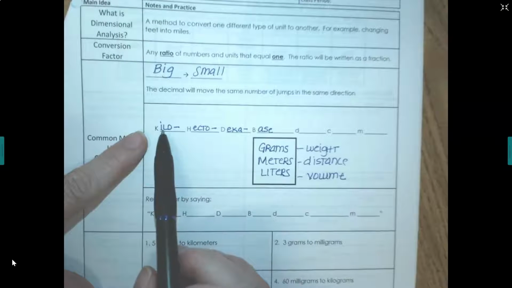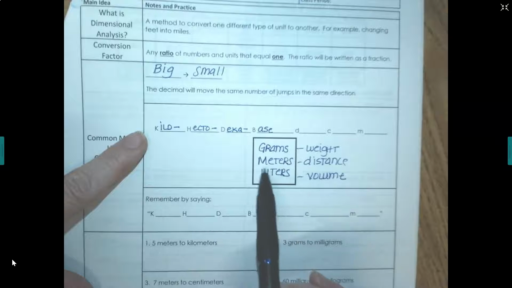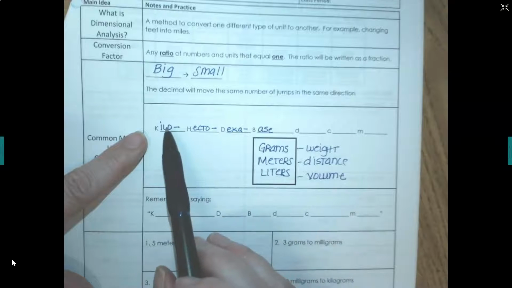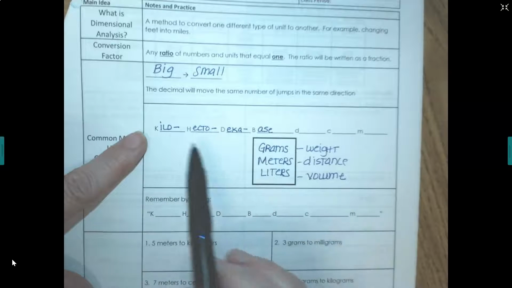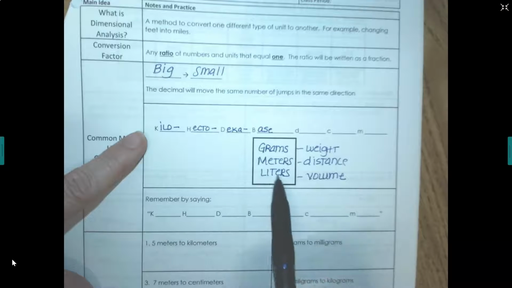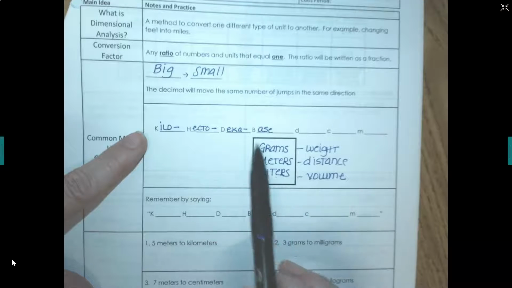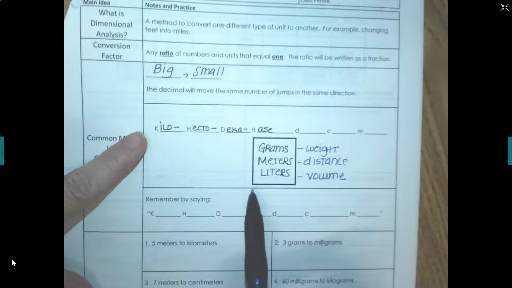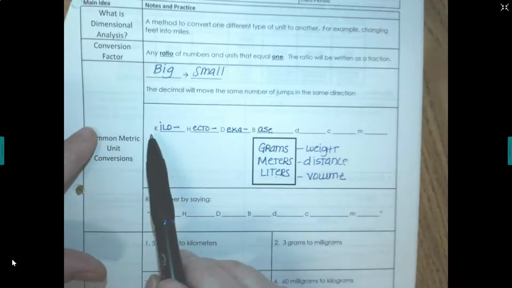So kilo, being a prefix, would be put in front of one of these depending on what we're talking about. So you've heard of a kilogram, a kilometer, or a kiloliter. Hectogram, hectometer, hectoliter. Decagram, decameter, decaliter. That's how they all work. So these are all the bigger measurements.